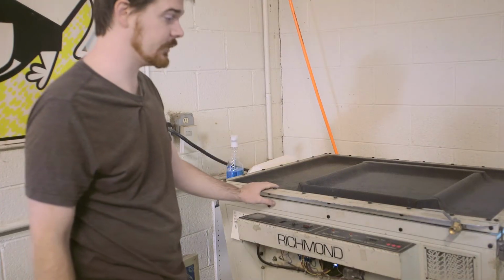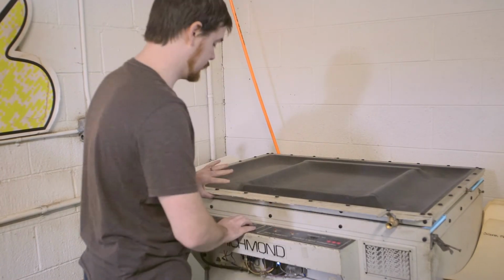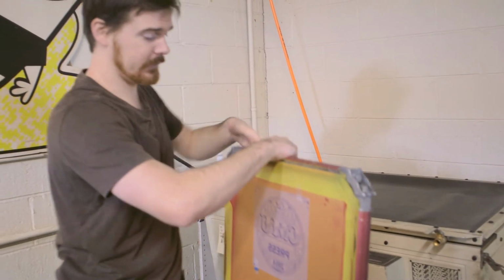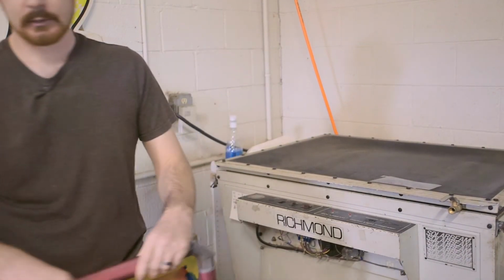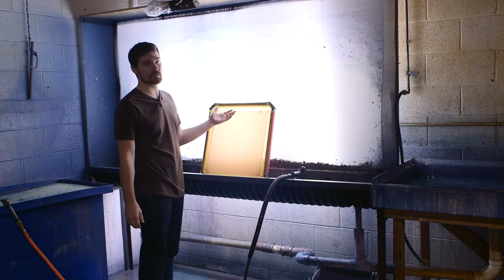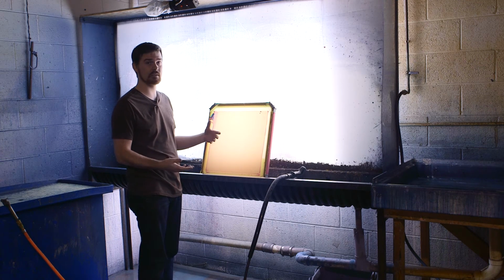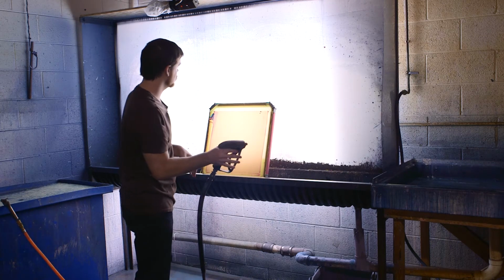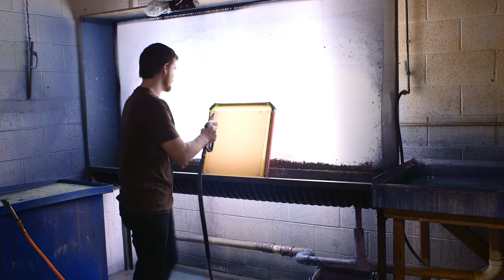Now that our screen has had some time to expose, I'll release the air pressure, pop it open, and we should have a finished screen. So I'll take off the film and we'll come on over and wash it out. So the emulsion we use is water-based, so the only exposure chemical that we actually need to make the screen wash out is just water. So all you got to do is basically wet your screen down on both sides.